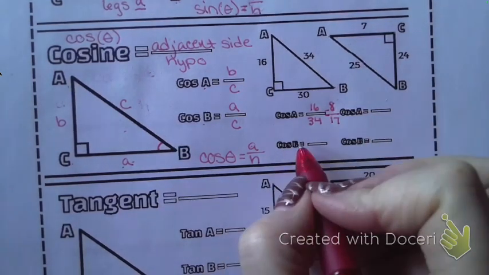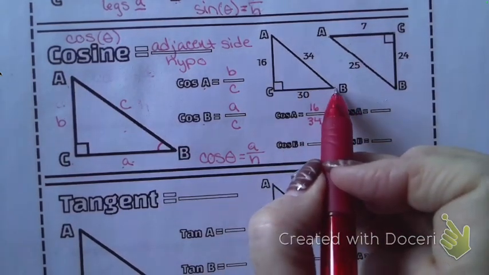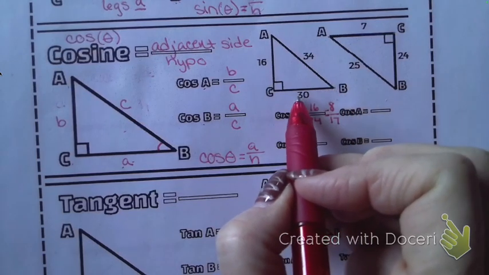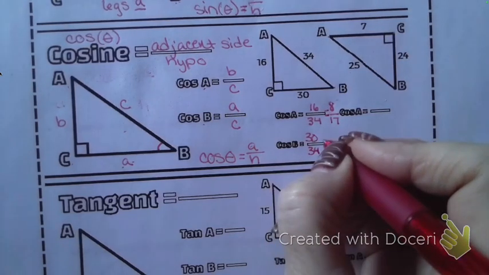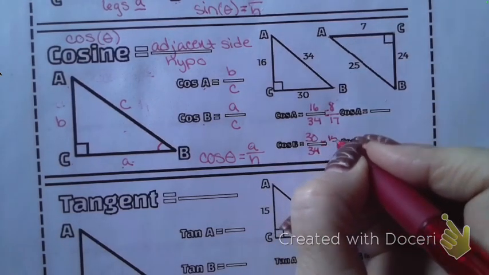Okay, cosine of B. So put your pencil on B and go adjacent, which is 30, over 34, which is actually 15 over 17.